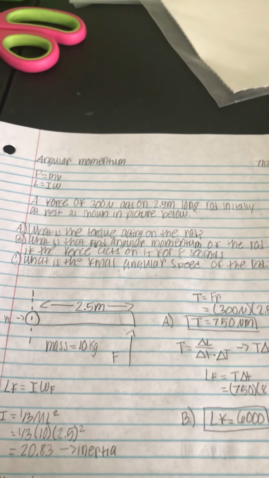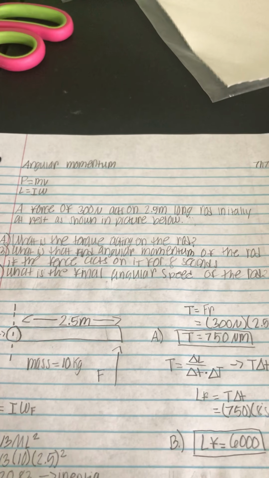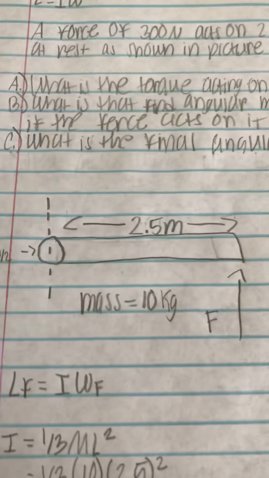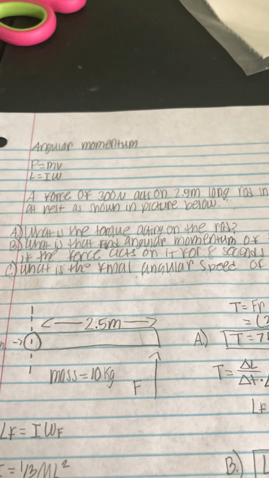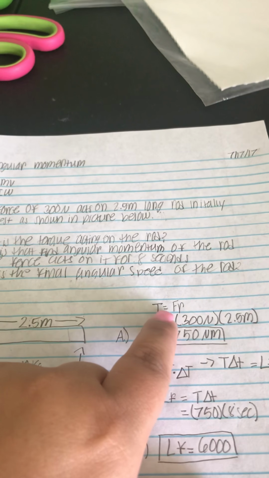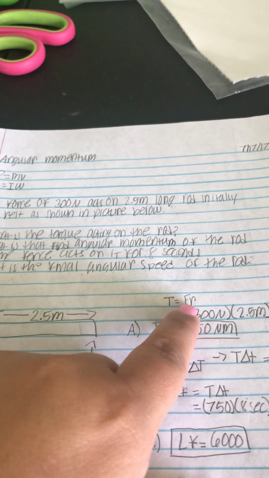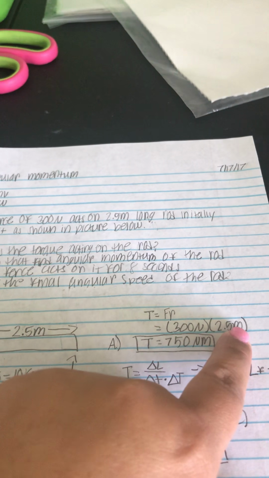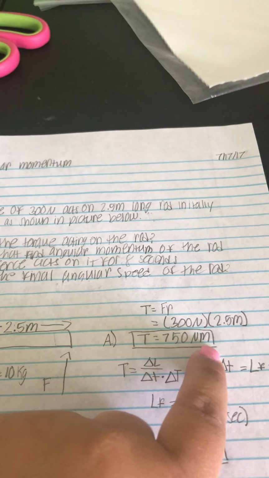So in this angular momentum problem, we have a force of 300 newtons that acts on a 2.5 meter long rod initially at rest, shown in the picture below. What is the total torque acting on the rod? So I find the formula, torque equals force times radius. So you're going to do 300 newtons times 2.5 meters equals 750 newton-meters.